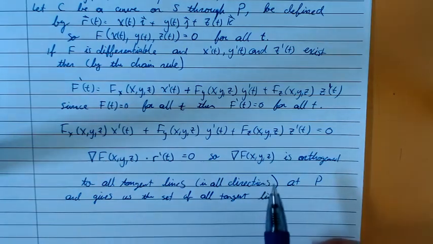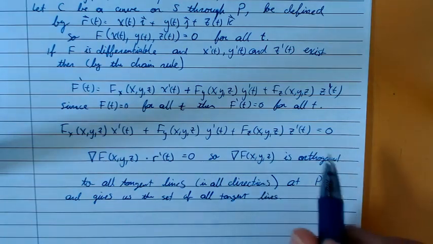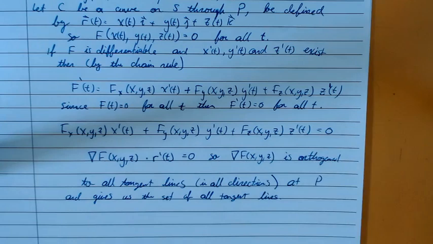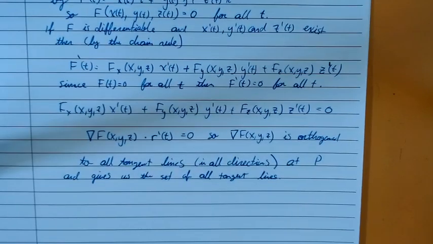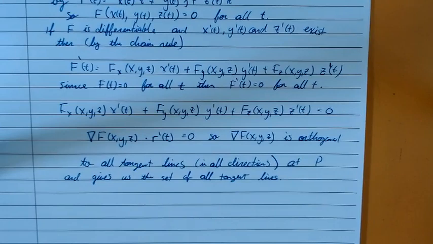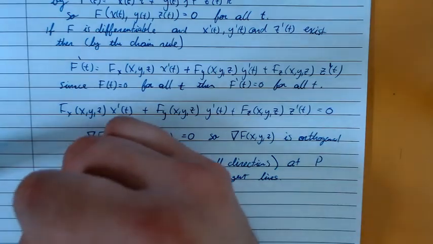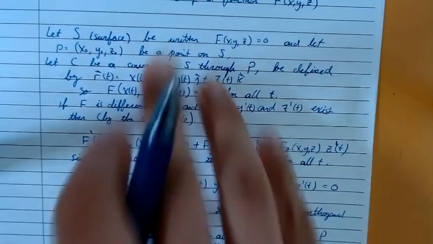Because if we have a line that's orthogonal to all of them, then that's the line that's normal to the plane, which defines our plane, as we saw back in chapter 11. If you know the vector that's orthogonal to a plane, you know everything you need to know about that plane. So this brings us to a definition that's motivated by this concept.